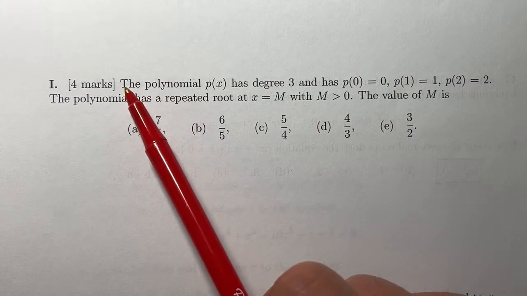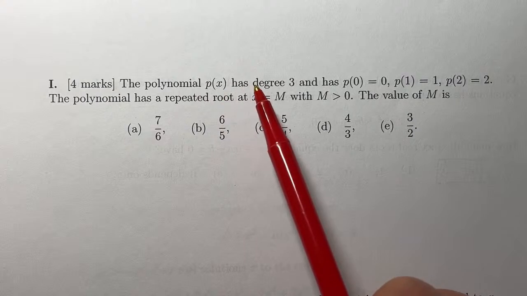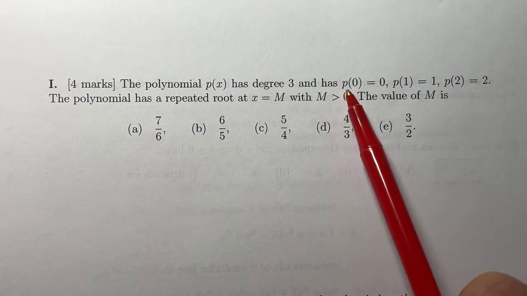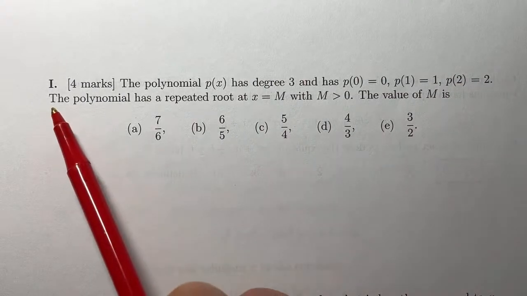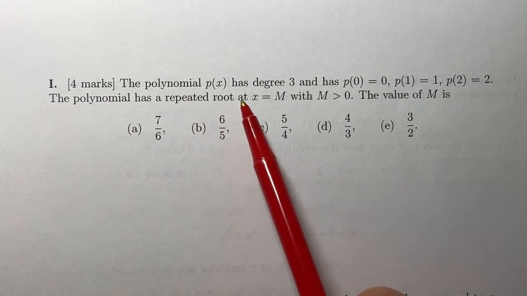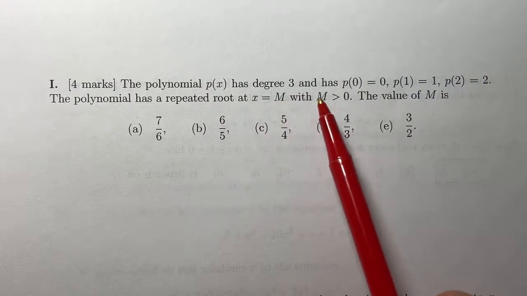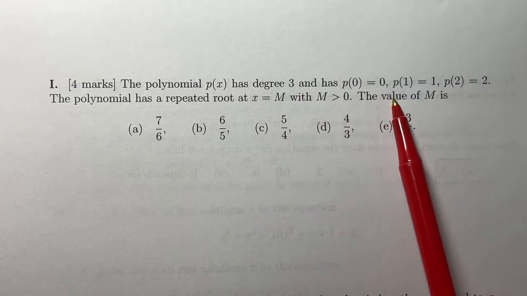So for this one, the polynomial p of x has degree 3, and it says p of 0 is equal to 0, p of 1 is equal to 1, p of 2 is equal to 2. The polynomial has a repeated root at x equals m. M is greater than 0. We need to know the value of m.